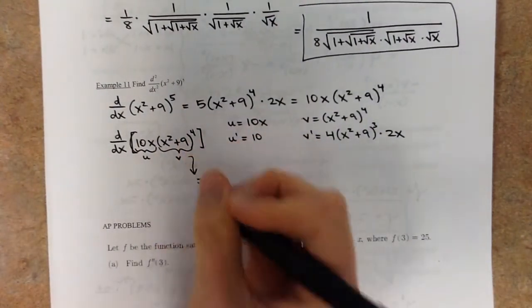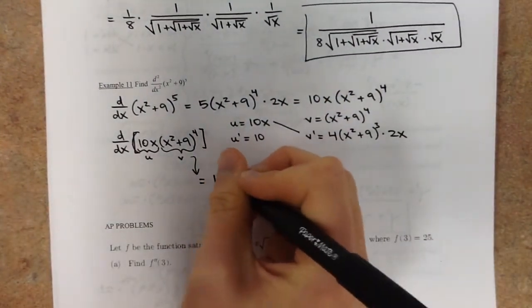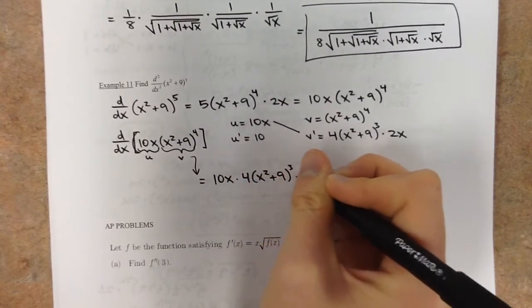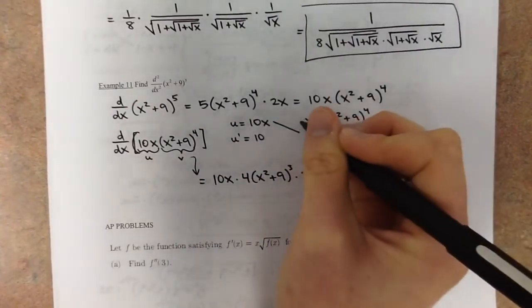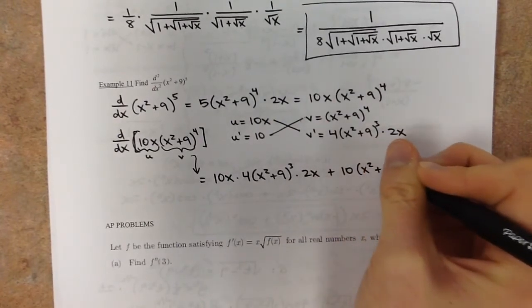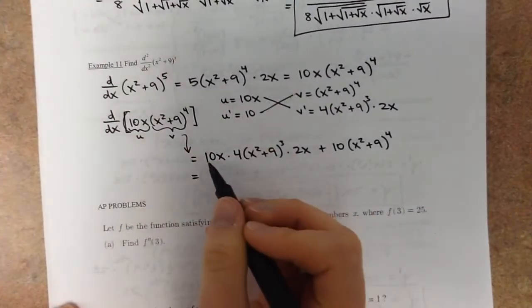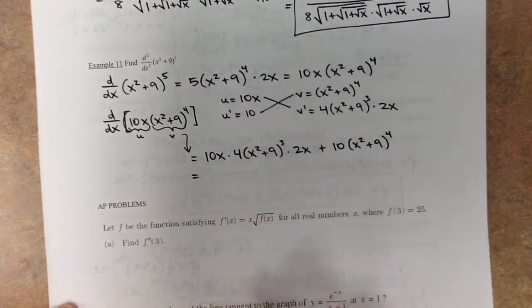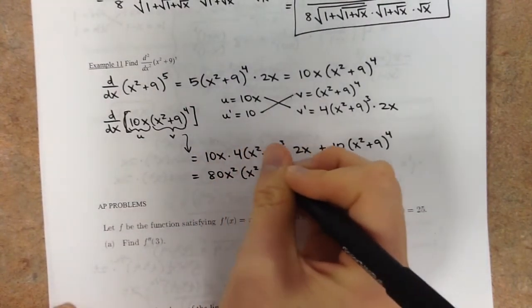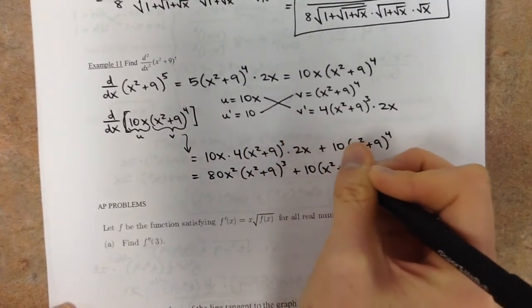All right, so let's combine that up. So again, down here, here's what we've got. First times the derivative of the second. So 10x times 4 times (x squared plus 9) to the 3rd times 2x, plus the second times the derivative of the first. So just a nice 10 times (x squared plus 9) to the 4th. Okay, so let's clean all this up. Equals, so I have a 10x times 4, that's 40x, times 2x, that is an 80x squared, times (x squared plus 9) to the 3rd, and then plus just 10 times (x squared plus 9) to the fourth.